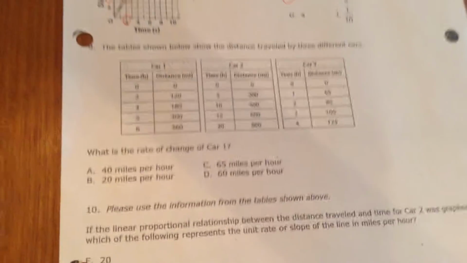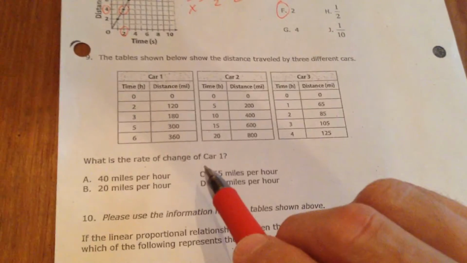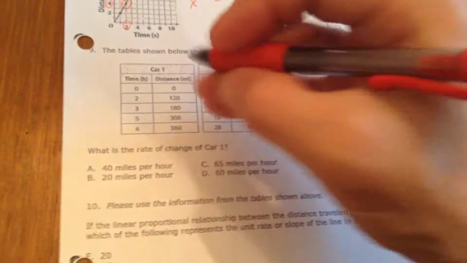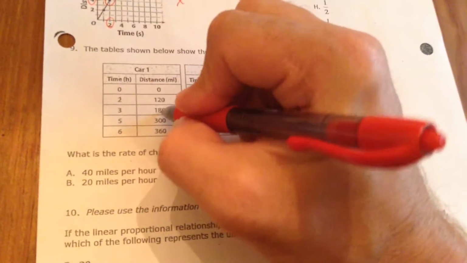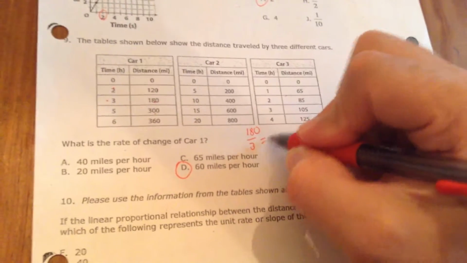As you may have remembered this test, y'all did very well on it because it was probably one of the easiest ones you've taken. Next one, number 9. Rate of change for car 1. So I got 3 different cars here. I got to figure out the slope, or the rate of change. Same thing. So 120 divided by 2, 180 divided by 3. These are all going to be the same. They are all going to be 60, and there's just one as an example.